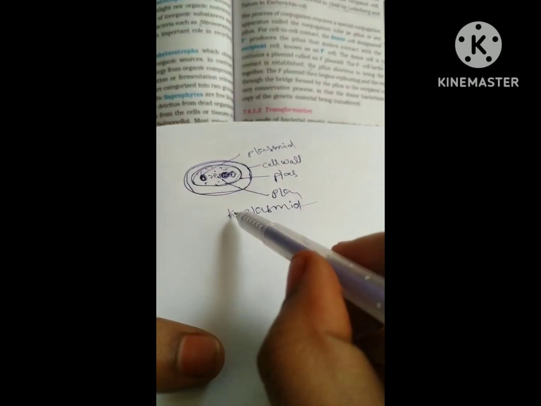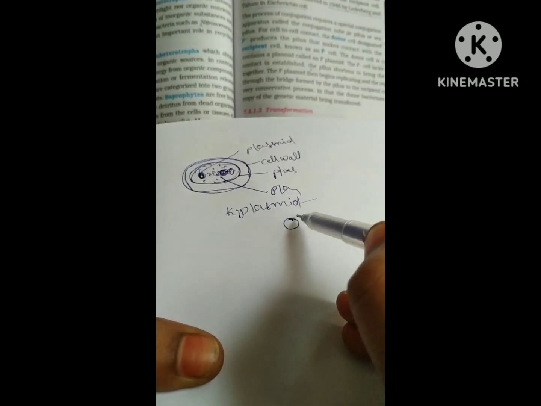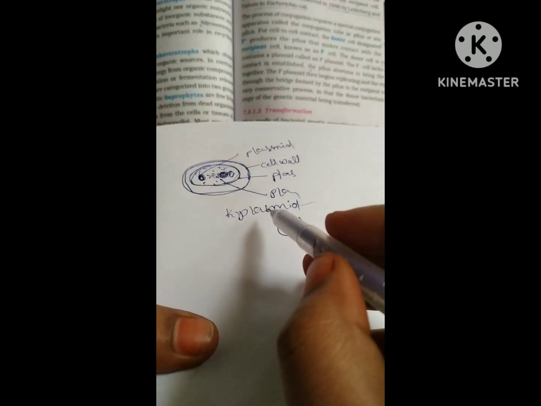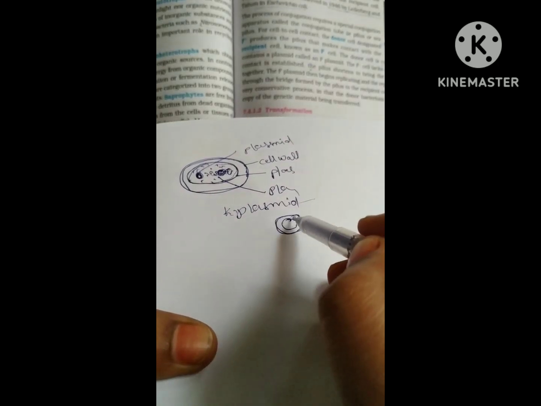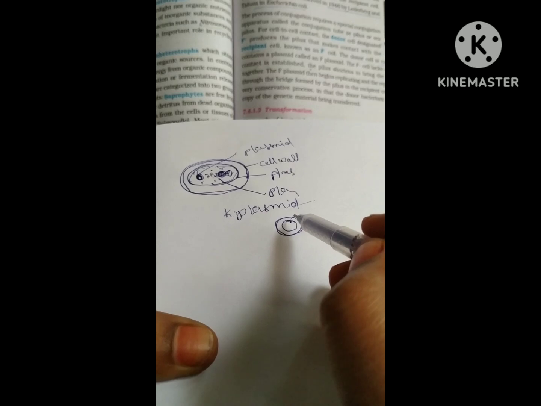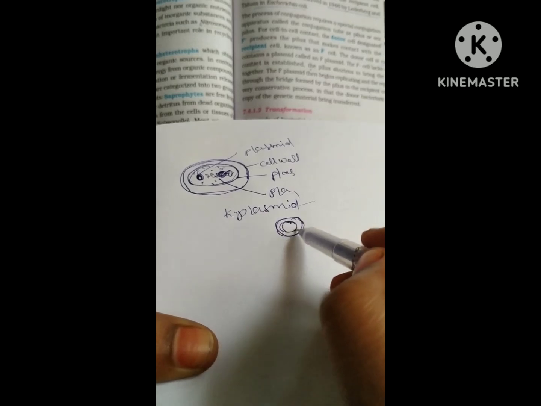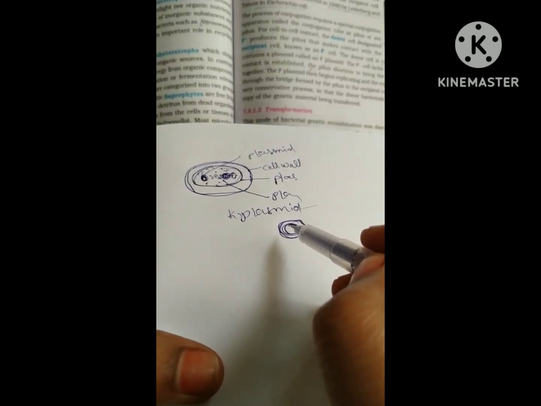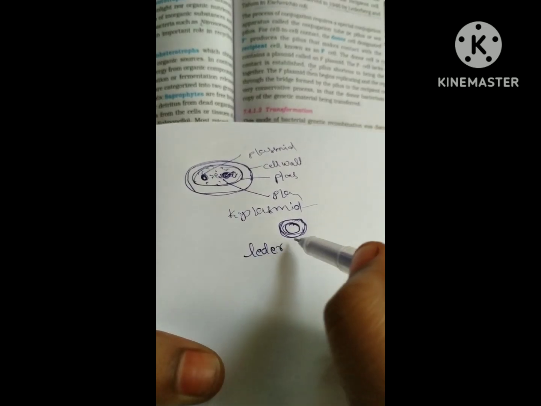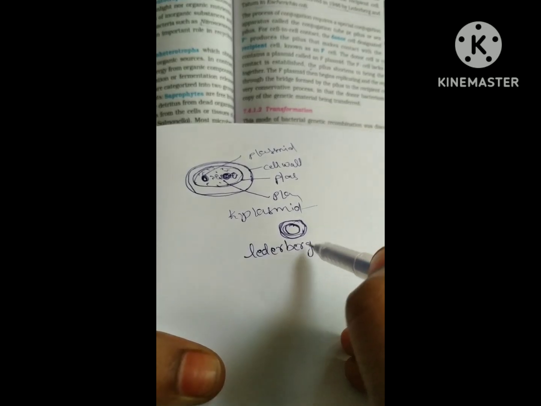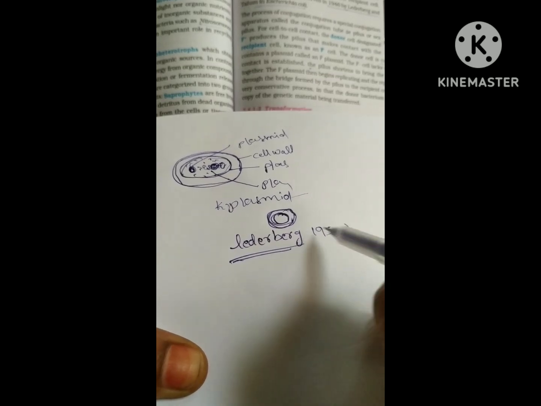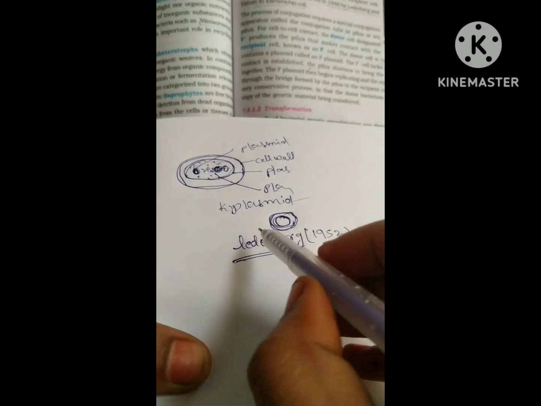Plasmids are small circular double stranded DNA molecules that are separate from the main bacterial chromosome and replicate independently. The term plasmid was given by Lederberg in 1952. Plasmids have an independent existence.